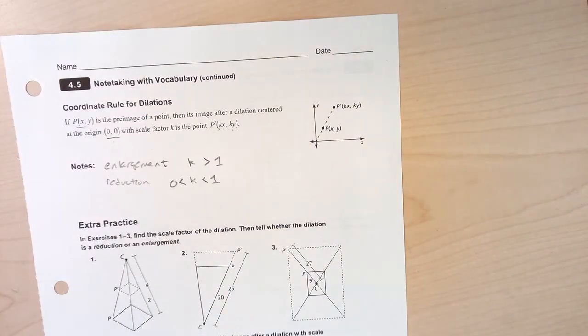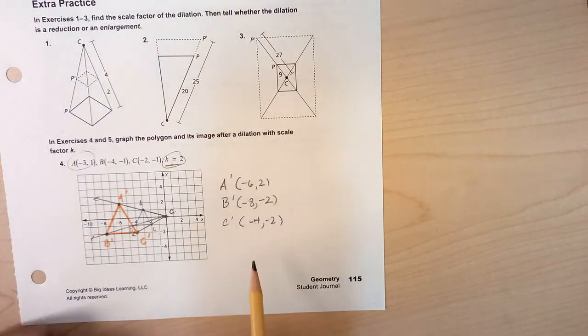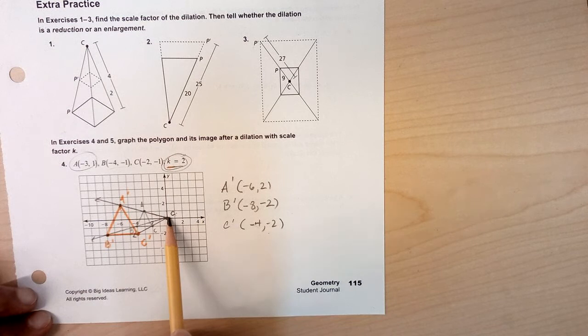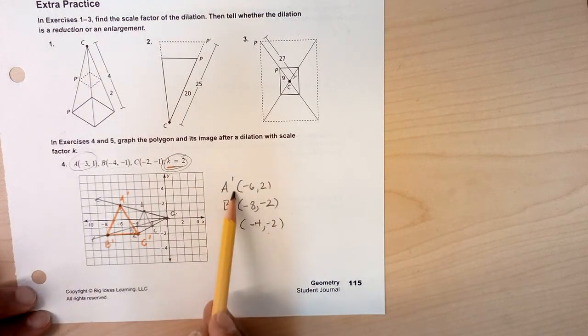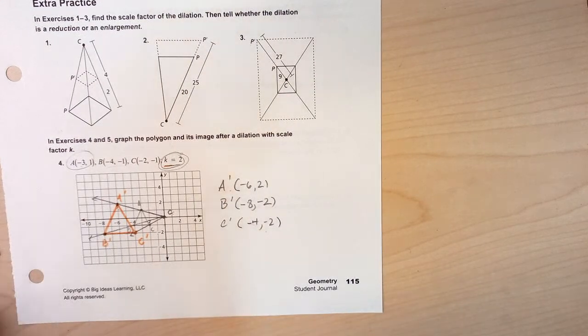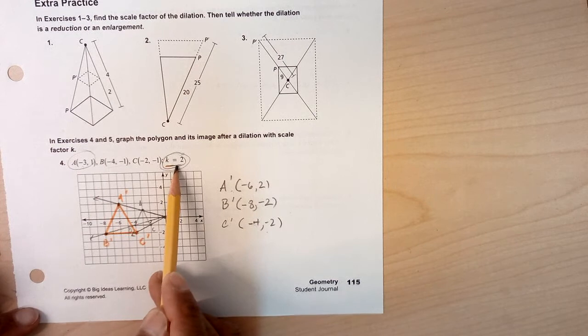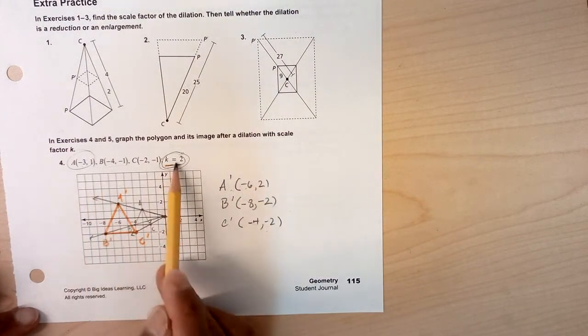Let's go back to our example. So going back to our example, the scale factor is 2, the center of dilation is (0, 0), or the origin. So to figure out the coordinates of A prime, I could have taken a little bit of a shortcut and just multiplied the -3 by 2. Again, that's the scale factor, so that's -6. The 1 by 2 as well.